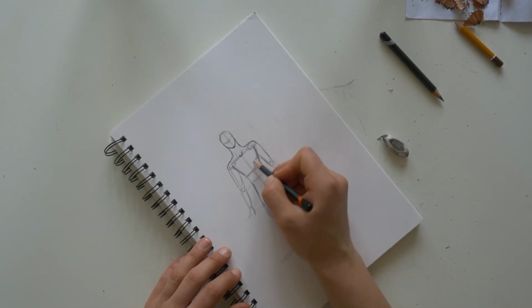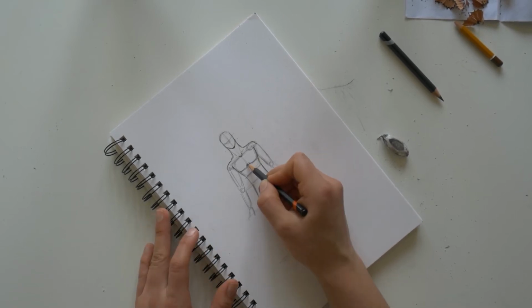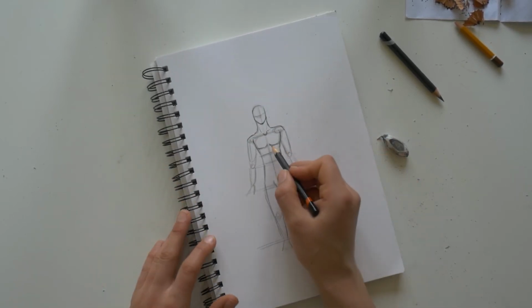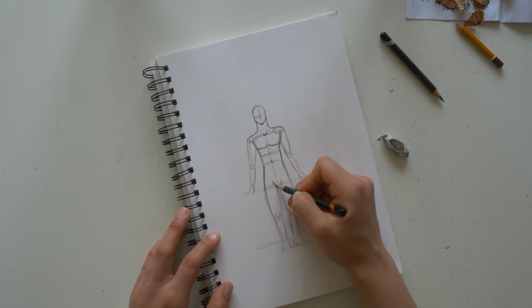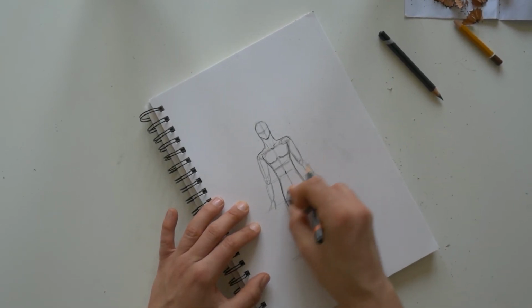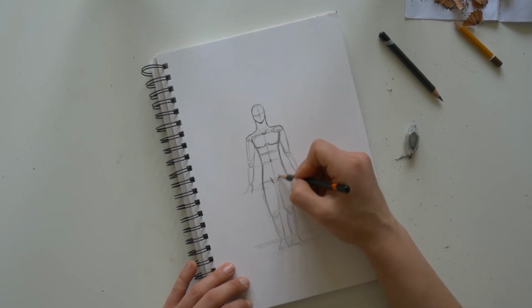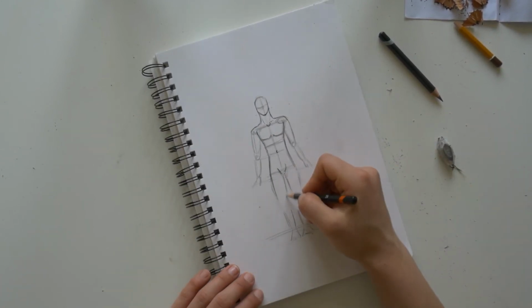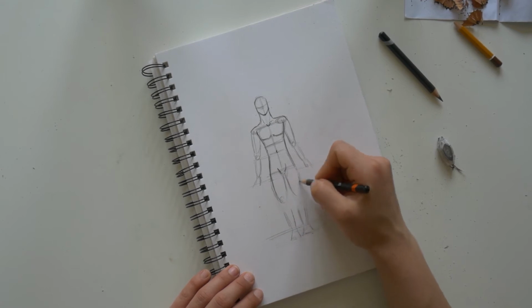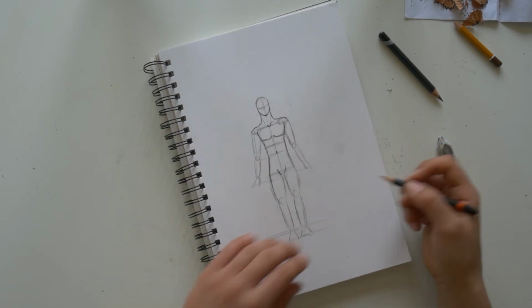Again, just remembering that the human body is not made up of hard shapes. So when we're drawing the pectoral muscles here, really bring that towards that center line. I think I might have made this trapeze a little bit too long, so I'm going to bring that trapeze up to about here. It's a bit better. And that means that we have to bring these up a little bit as well. So you've got to play around with proportions here and find out what you think looks about right.